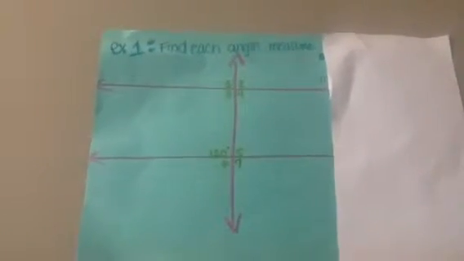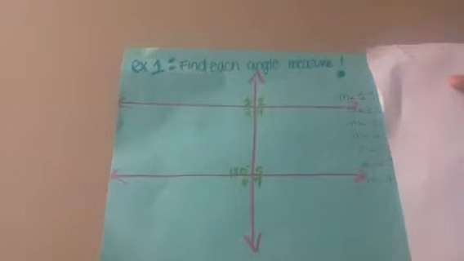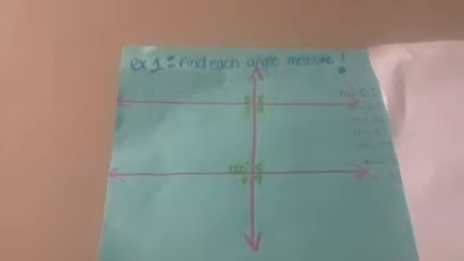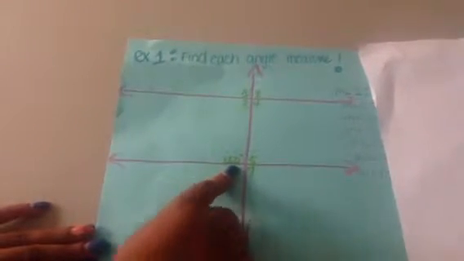This is example 1. Now I'm going to give you a few minutes to find each angle measure. Now, as you can see, measure angle 8 already has 120 degrees.